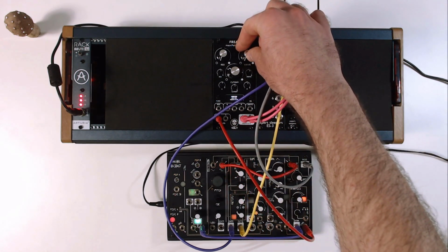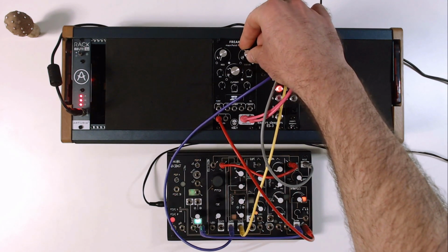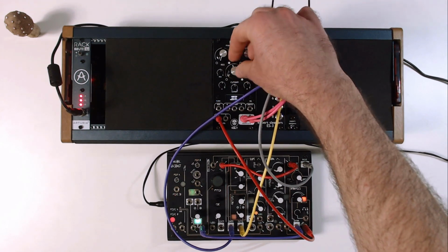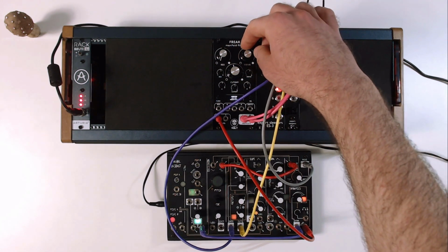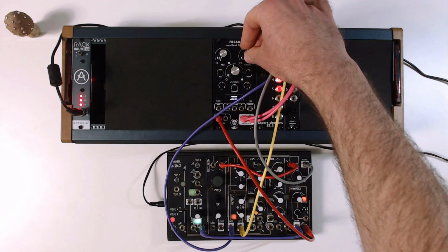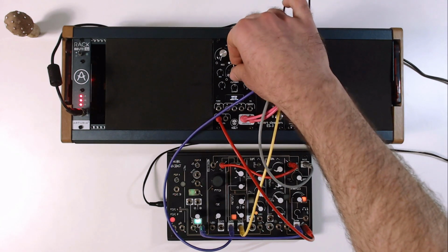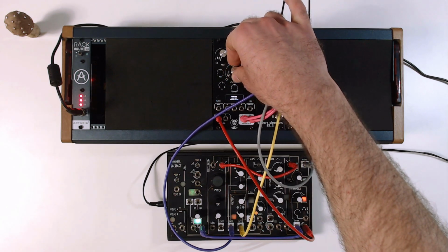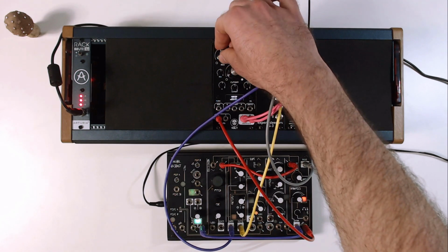I will take the drive up. And this model, when you take the drive even higher, it becomes warm and fuzzy. And again, this is in band pass mode. Let's add some resonance.